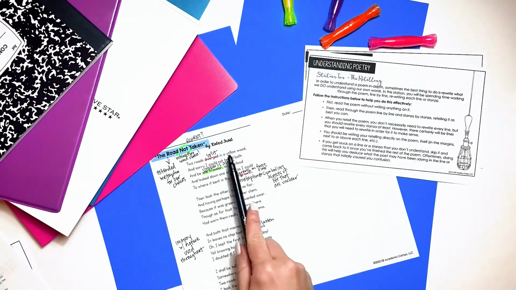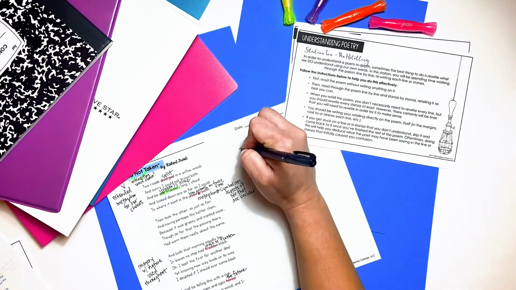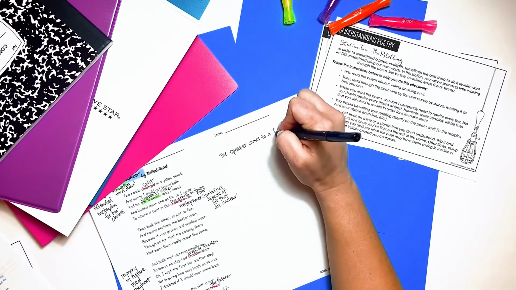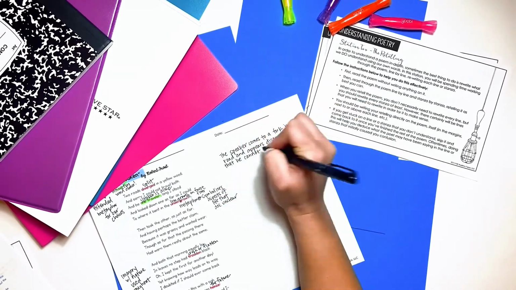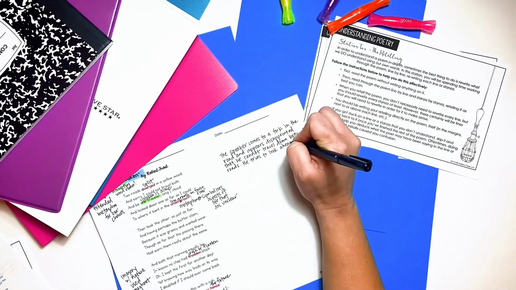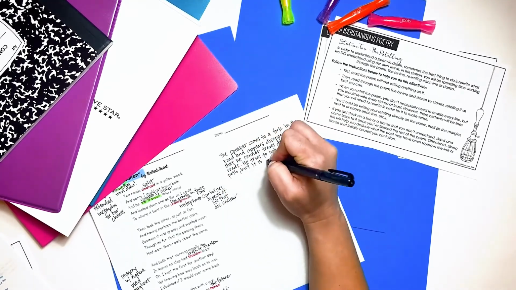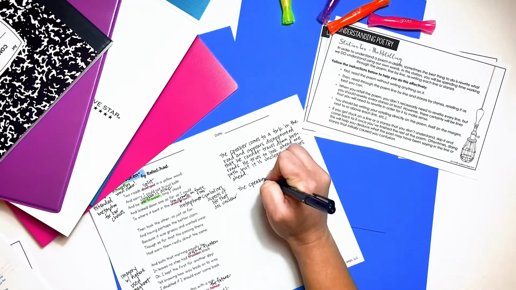All right, so station number 2 is all about the retelling. So in order to understand a poem in depth, sometimes the best thing to do is to rewrite what they do understand using their own words. So in this particular station, students are going to spend time working through the poem line by line, rewriting each line or stanza. So they're going to read the poem first without doing anything to it. They're just going to read it.